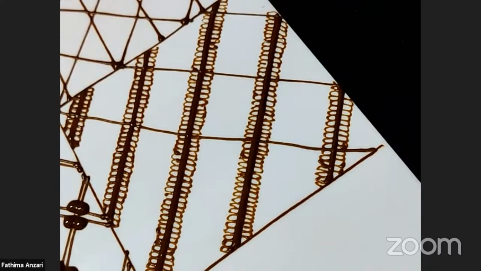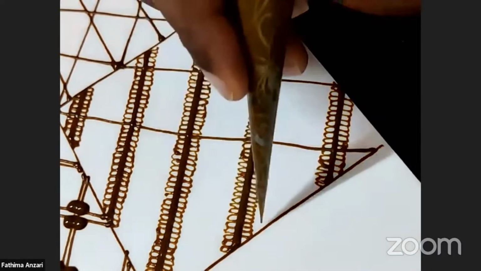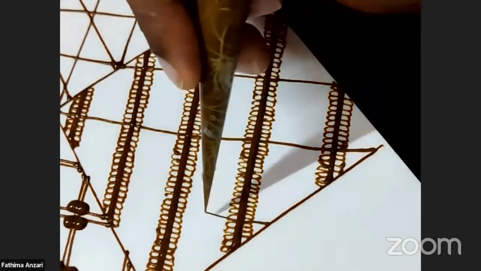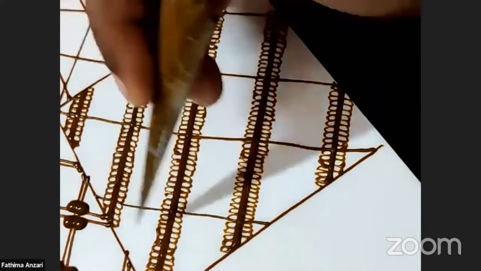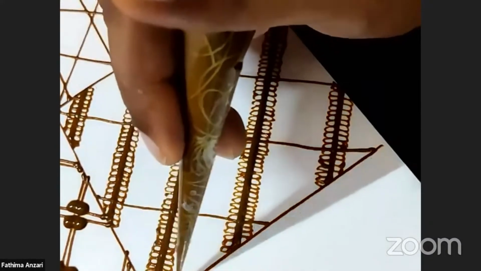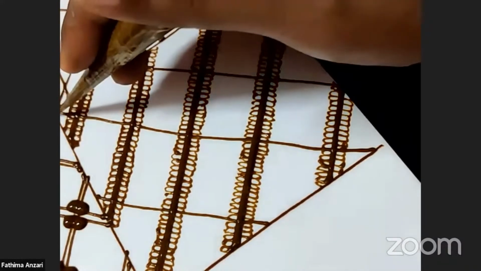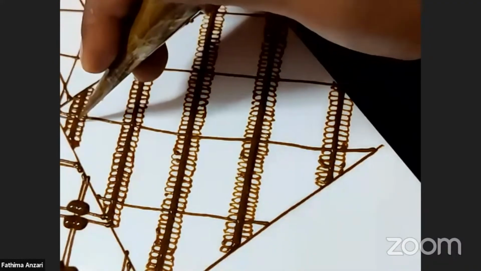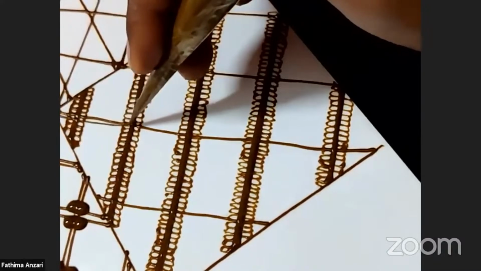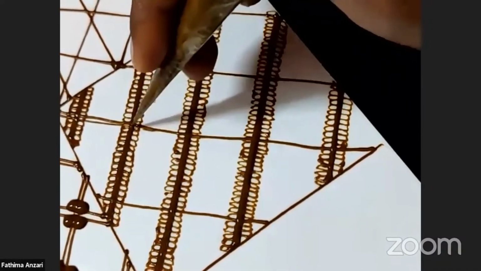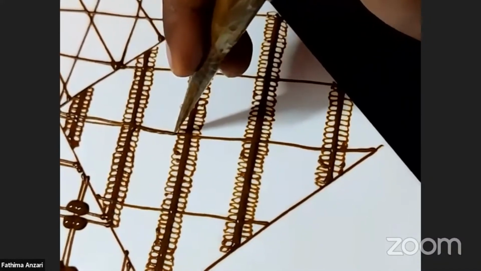Actually, when the details are there, everything looks much prettier than when we started. That is why most people say trust the process, because this process will surprise you sometimes with the results.